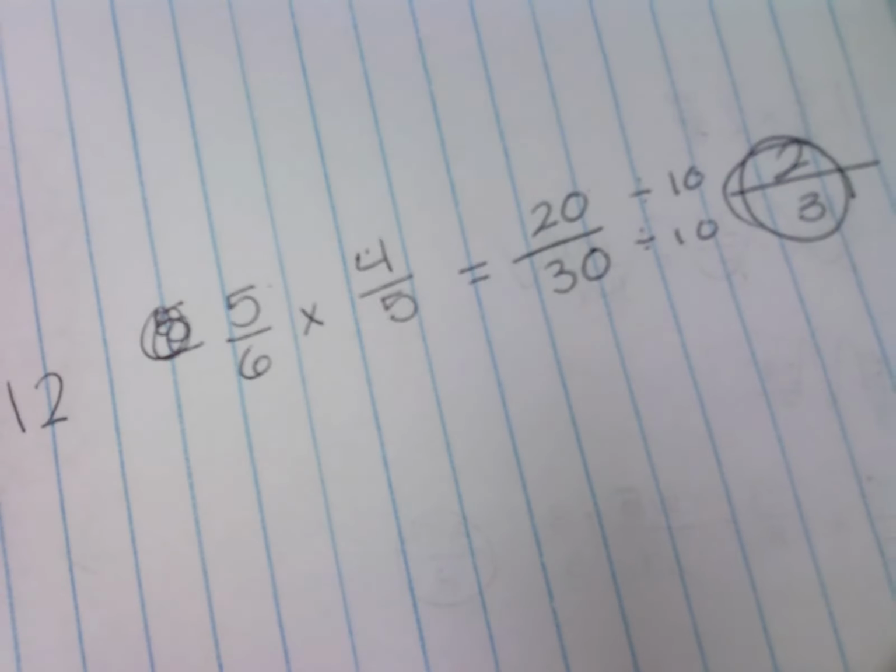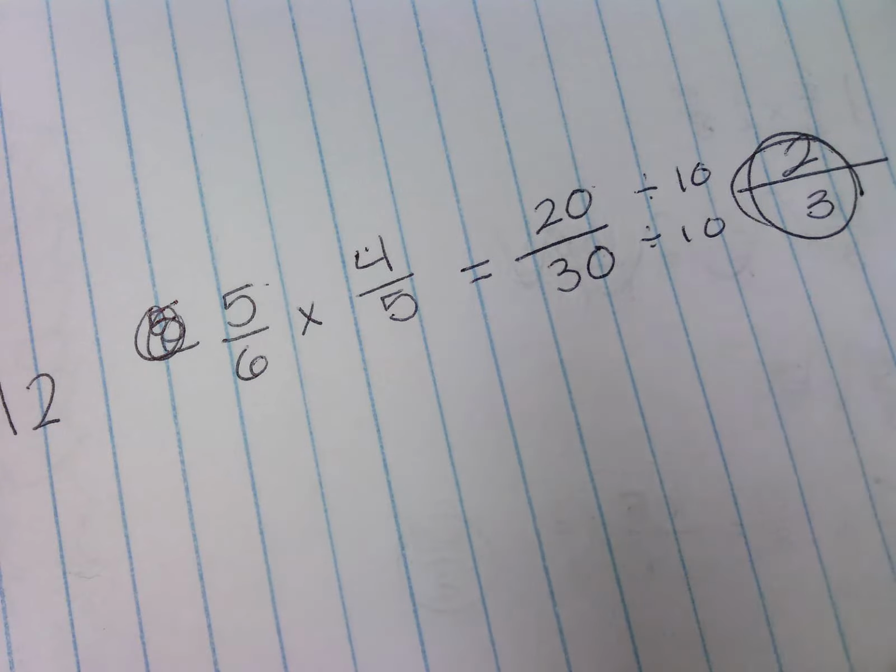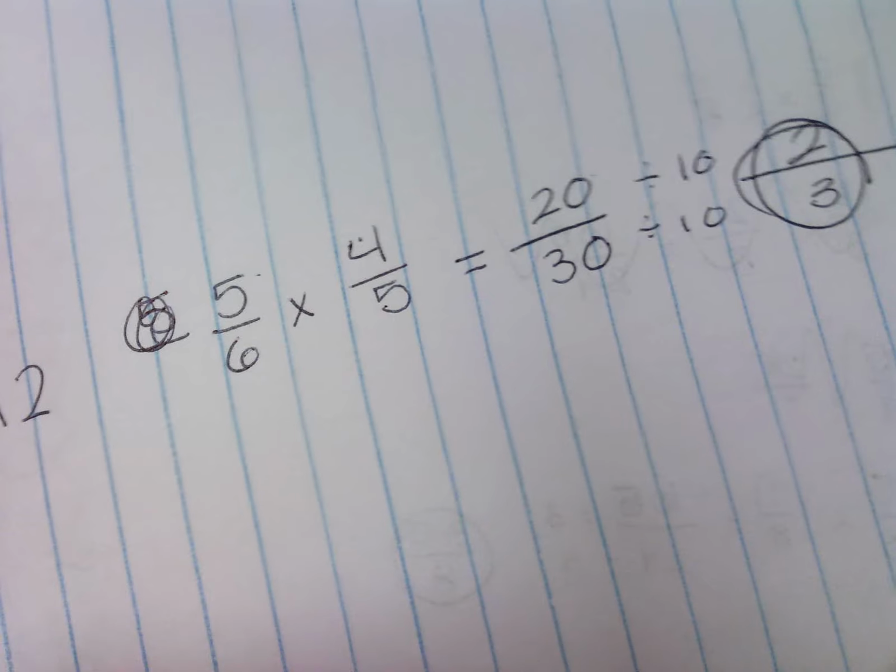All right, so I will read number 13 to you, but I would like you to complete it on your own. 5 cats ate 1/4 cup of food. How much did the 5 cats eat? So remember, make that 5 into a fraction by putting it over a 1. Go ahead and finish 13, and we will meet up for 14.